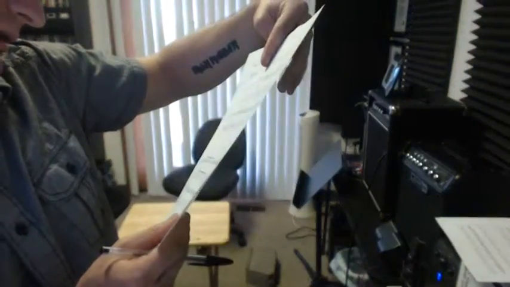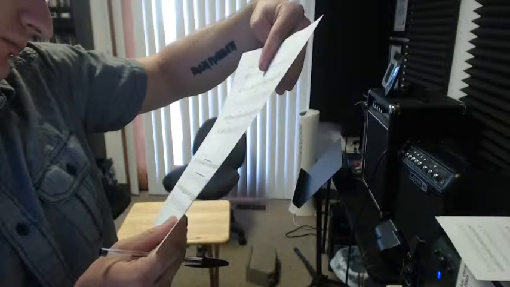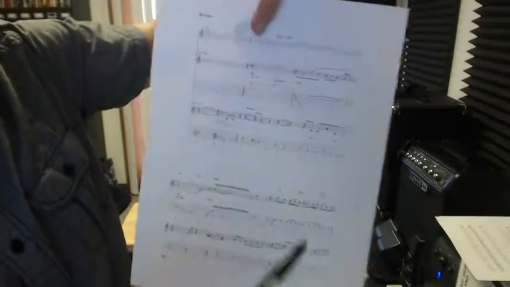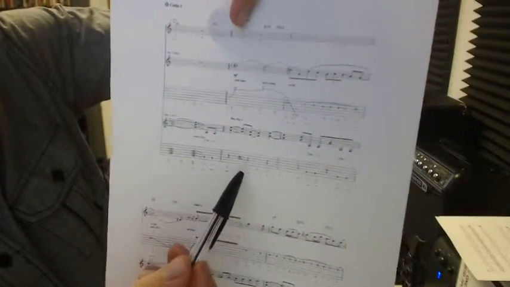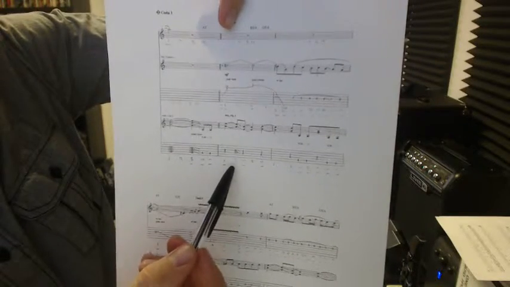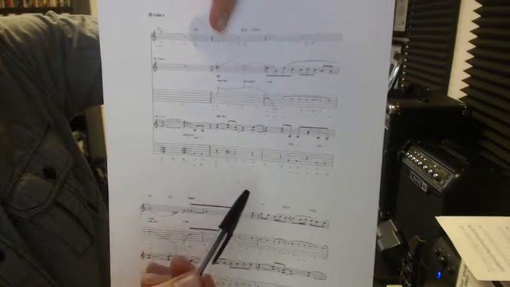Let's see. With that being said, you have this chord right here in parentheses, but you didn't underline count number 2, even though there is a slide there.